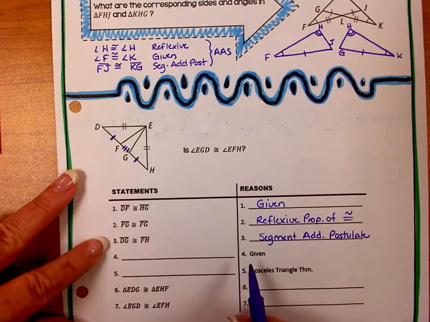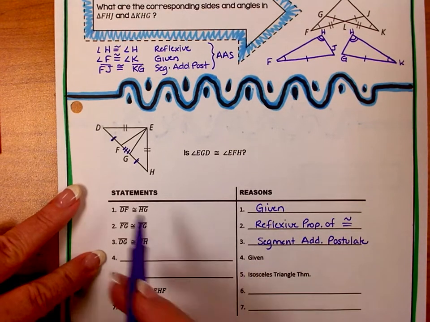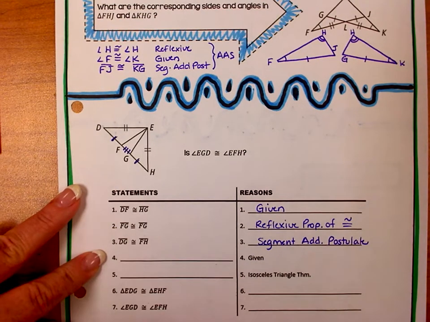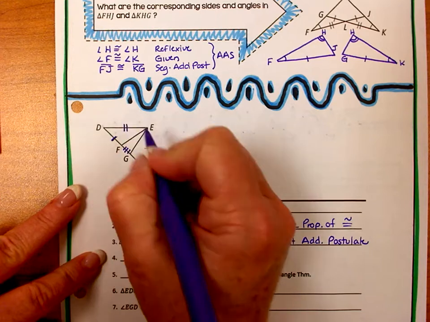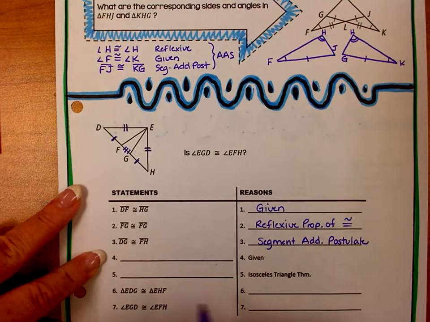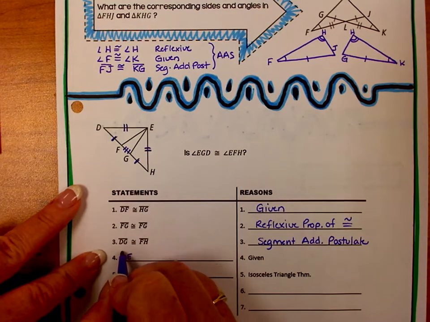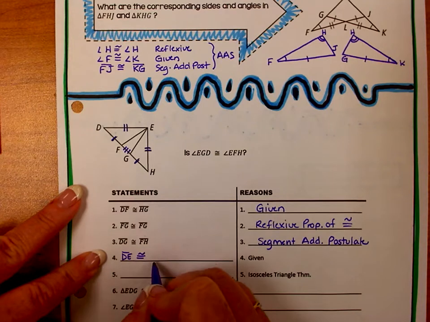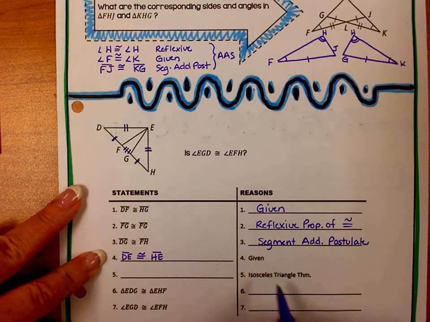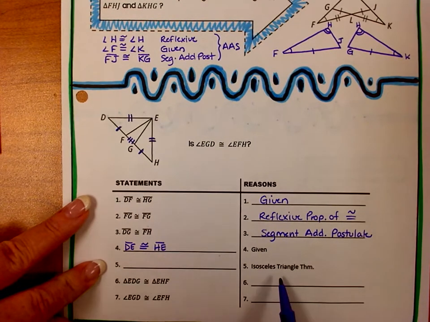All right, then we've got another given. So if we look to see what else we're given, it looks like these two lines right here. So we can say DE is congruent to side HE. And that's given. All right, then we have something because of the isosceles triangle theorem.